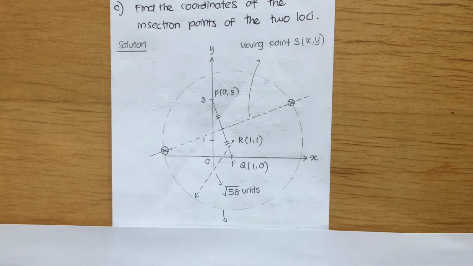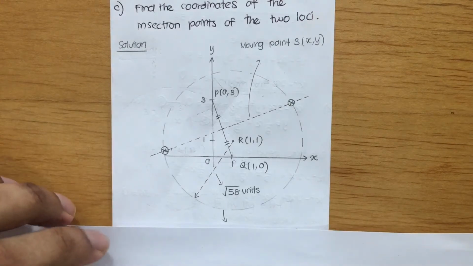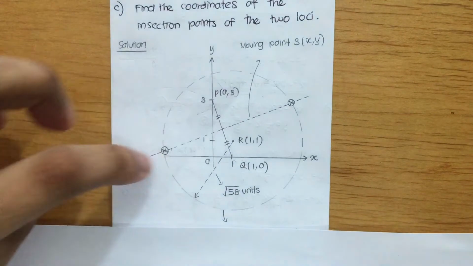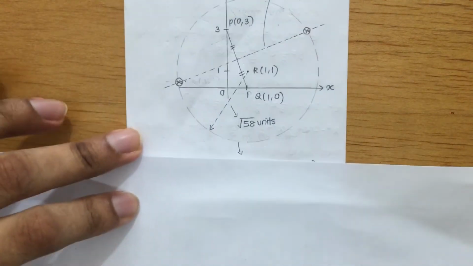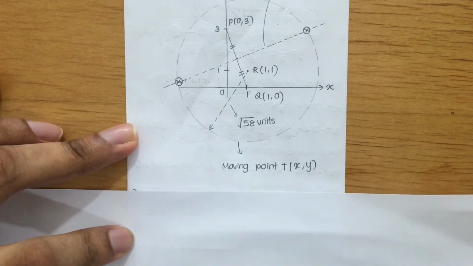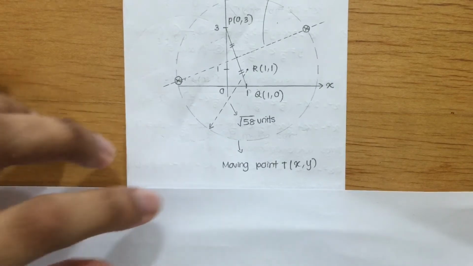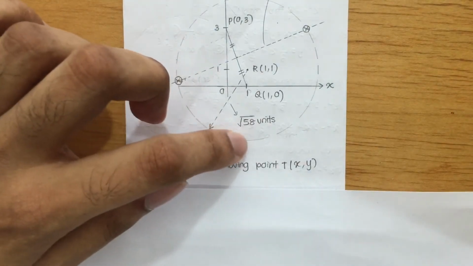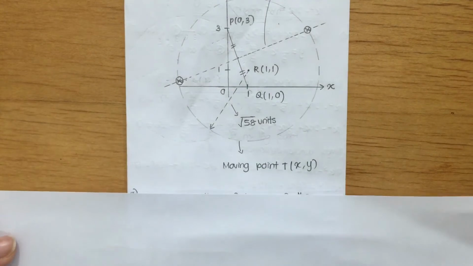For question A, we are going to start to find the equation of the locus of the point S, the moving point S, which is equidistant, which is the straight line. Let us proceed to the solution. So this is your moving point T and this is your moving point S.